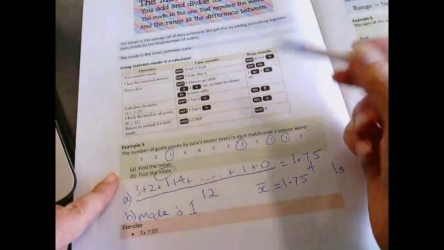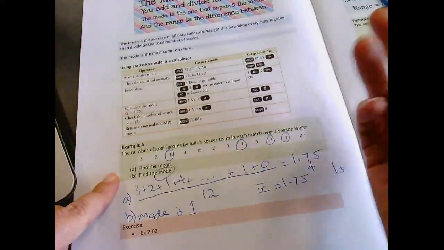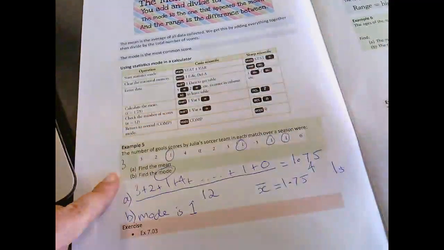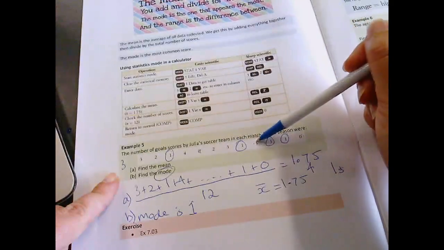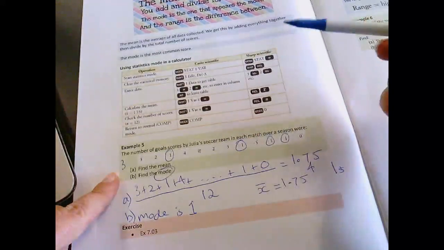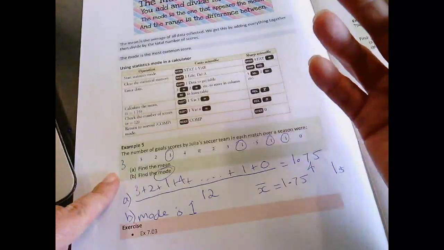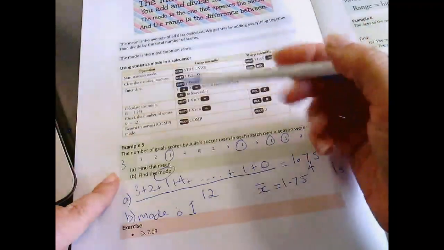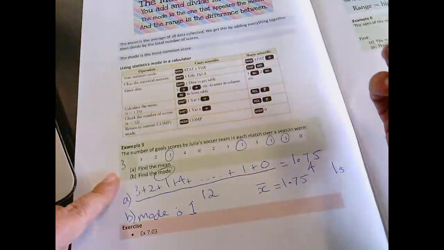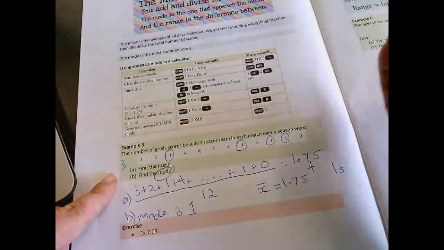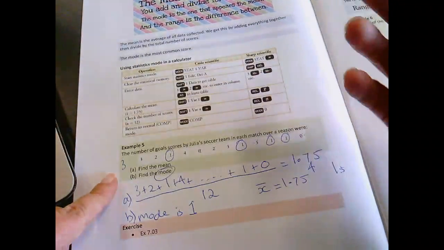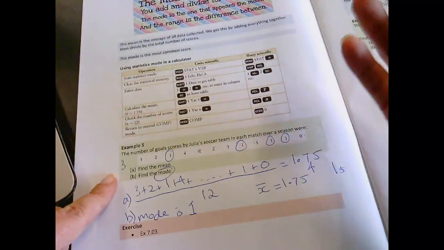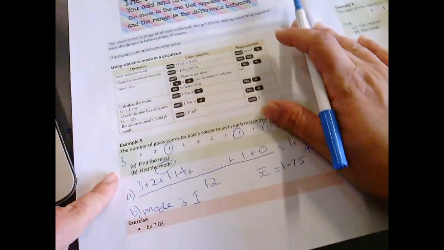Now, say I had another 3 in there, then I would have 4 threes and 4 ones. We would actually call that bimodal when there are 2 modes. You can have 3 modes, you can have 4 modes. If there's something that's occurring the same number of times in the data set, then it's multimodal. There are more than one mode.